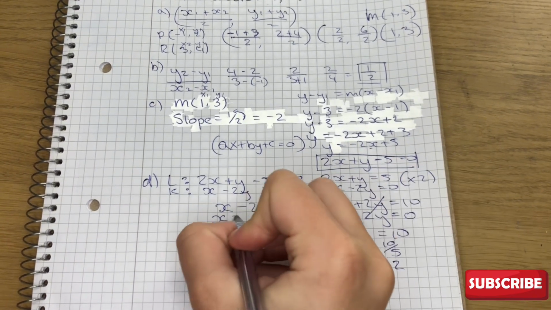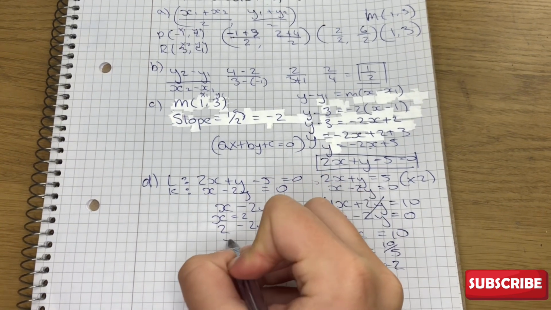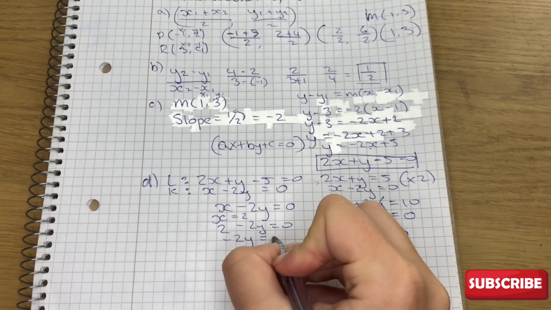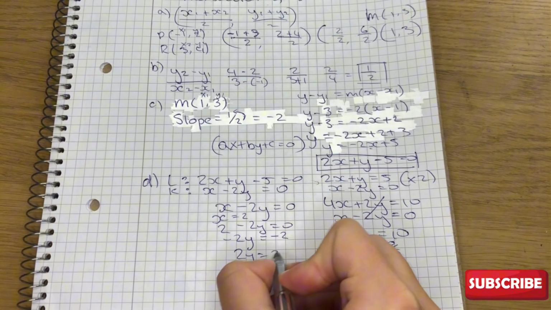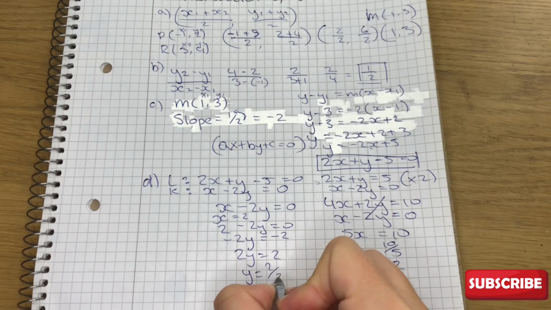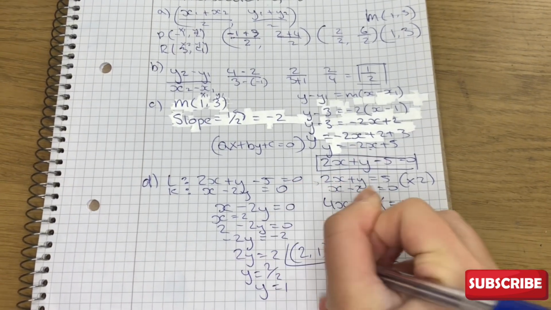And we know that x is equal to 2, so we're going to replace that. 2 minus 2y is equal to 0. So minus 2y, bring that over to the other side, minus 2. I'm going to change all the signs. 2y is equal to 2. And now we're going to divide 2 over 2. y is equal to 1. So then our answer is 2 and 1.